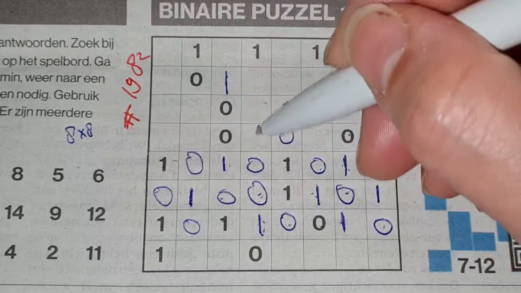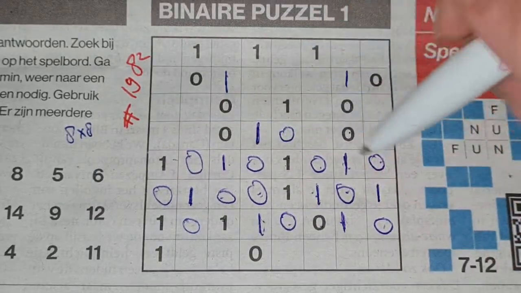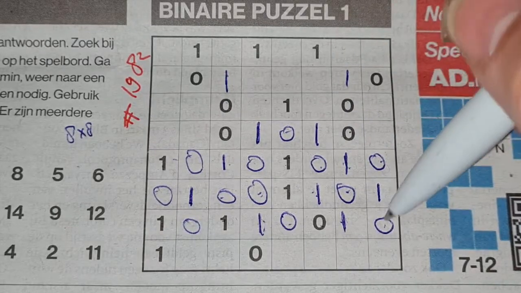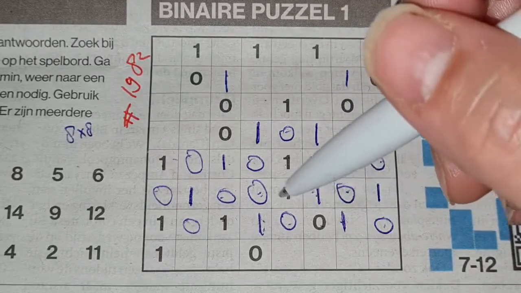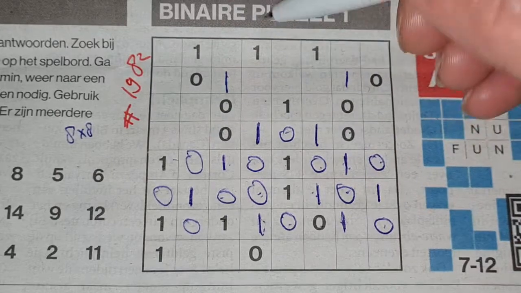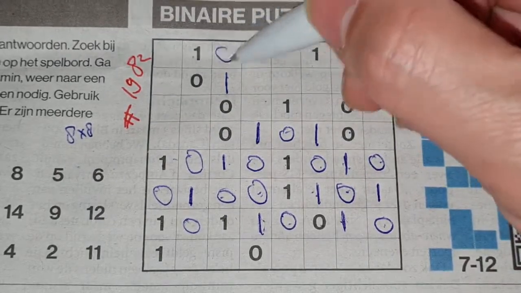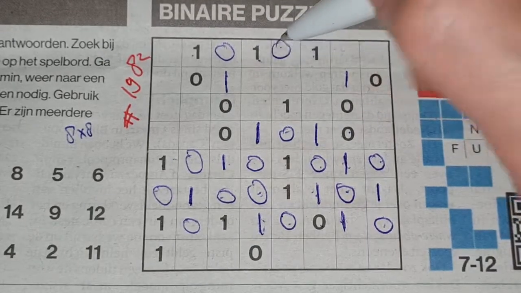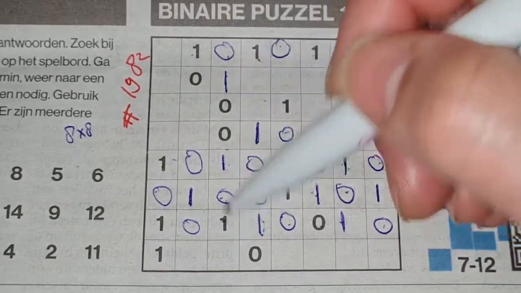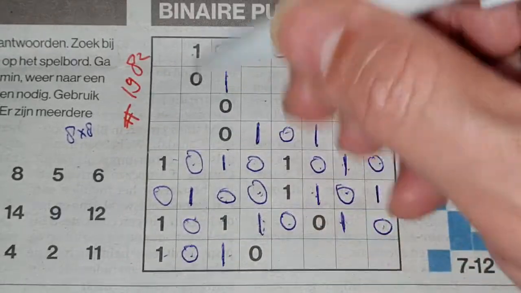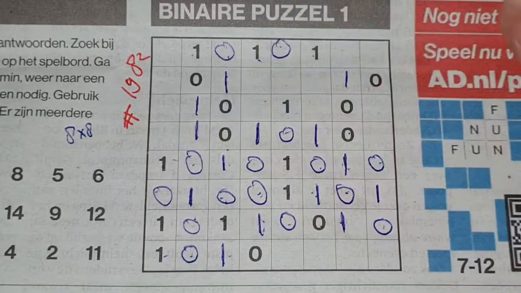Double O here, 1, then 1. Between two O's comes an 1. Let me see. Between two ones comes an O. 4 O's, so the rest are 1's. Between two ones comes an O. We have now 4 O's, so the rest are 1's.